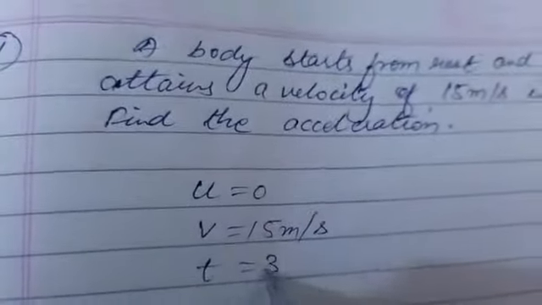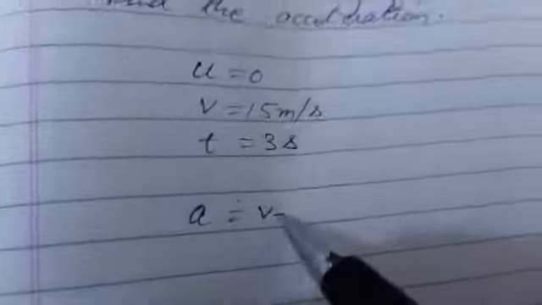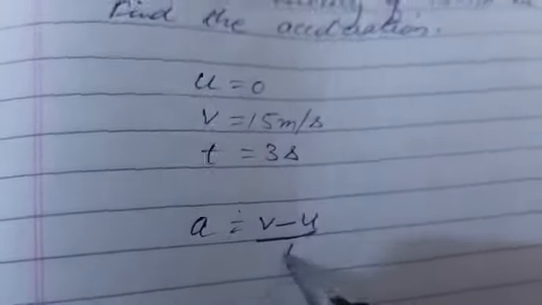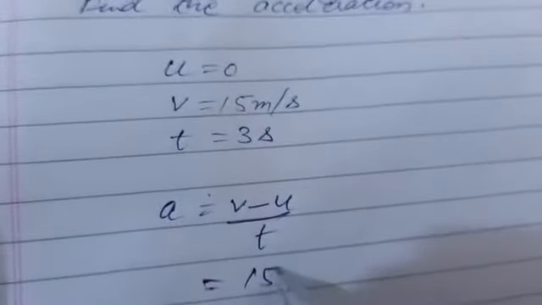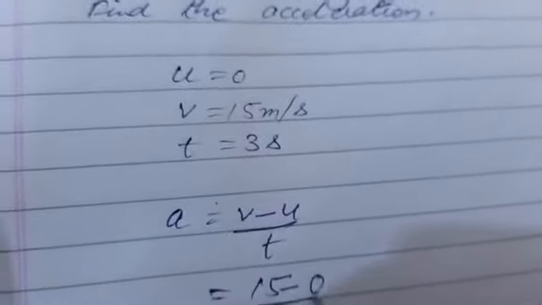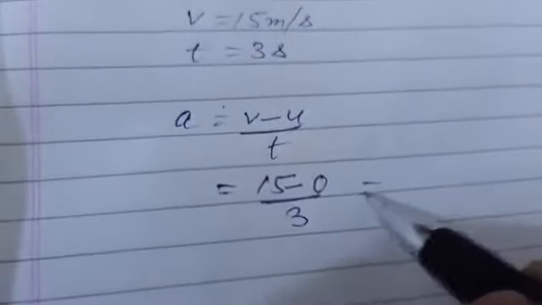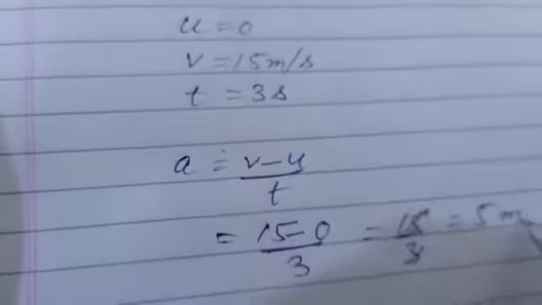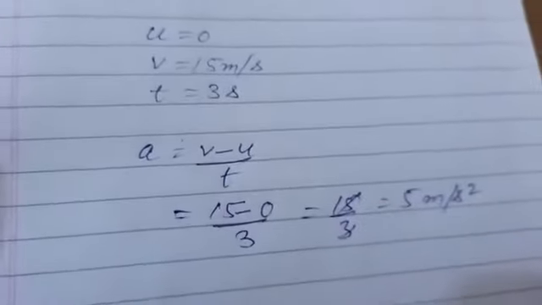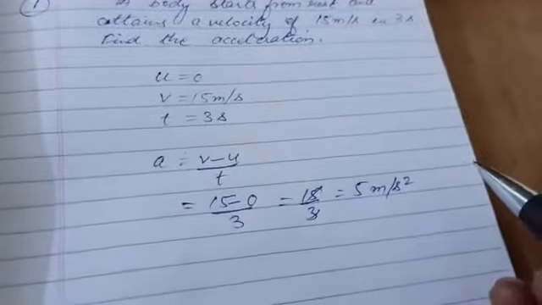And in how much time? In 3 seconds. And we have to find the acceleration. So what is the formula of acceleration? It is v minus u upon t. What is v over here? It is 15. What is the value of u? It is 0. Time is 3 seconds. So it becomes 15 upon 3. That means 5. So the answer will be 5 meter per second square. Is it clear? ठीक है.